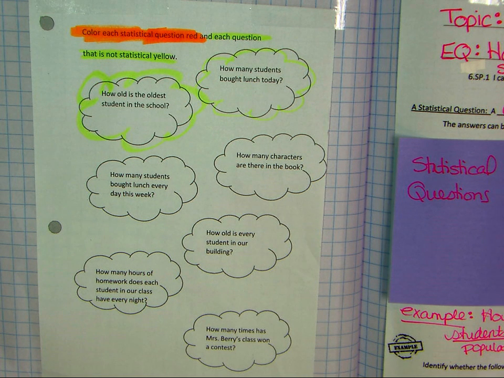All right, so at this point, I'd like you to go through, continue filling in this with what you think are statistical and non-statistical questions. Then you're going to add your questions and summary.